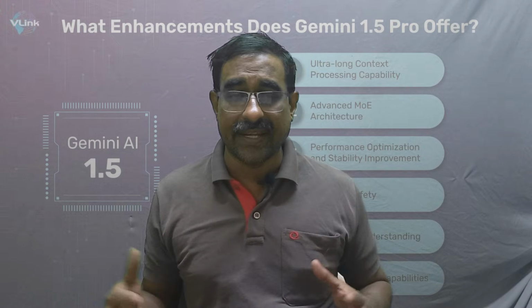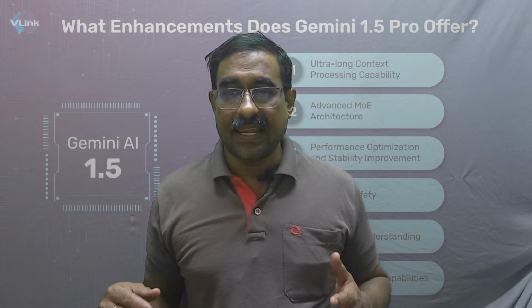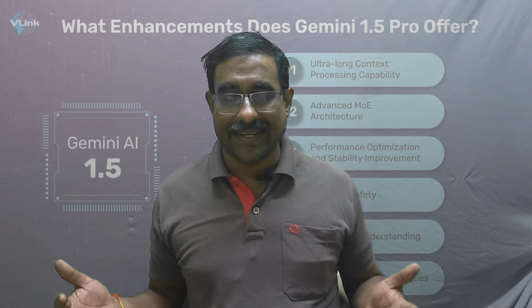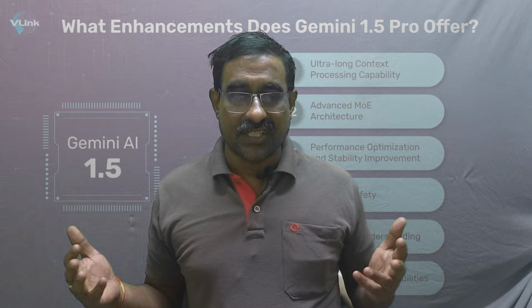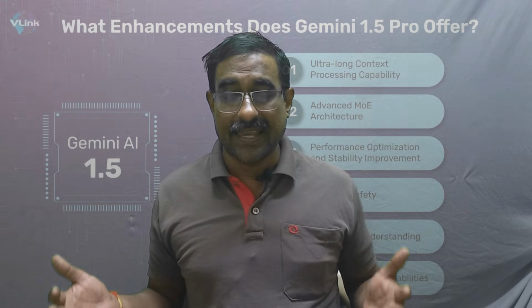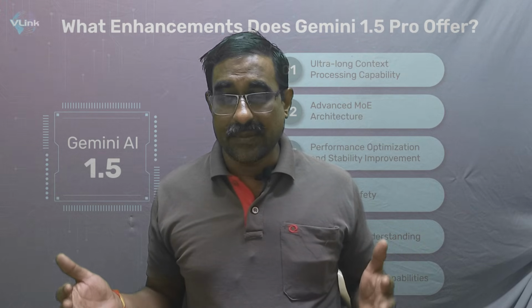Key features of Gemini. Advanced architecture and LLM capability. The heart of Google Gemini lies in its advanced architecture. It builds on Google's years of research in machine learning and natural language processing. With Gemini, Google aims to provide even more refined conversational AI experiences, address limitations of previous language models, and expand potential applications of AI.